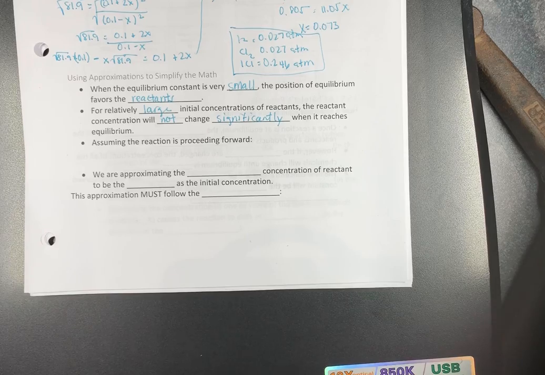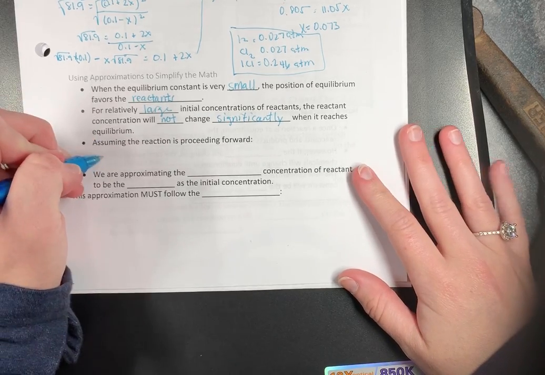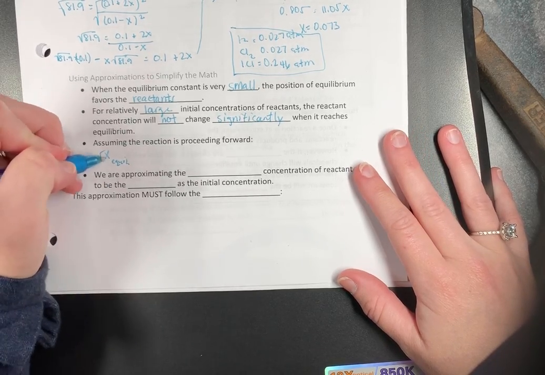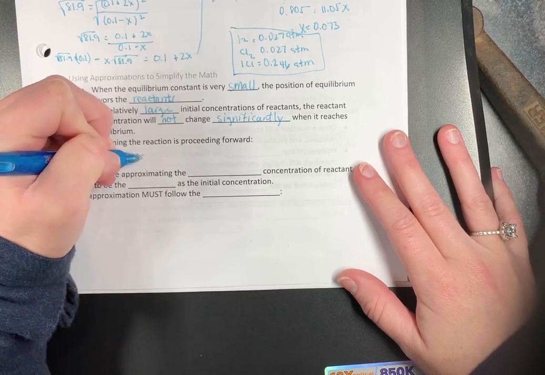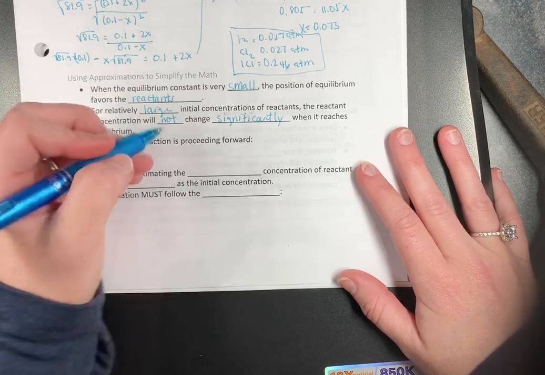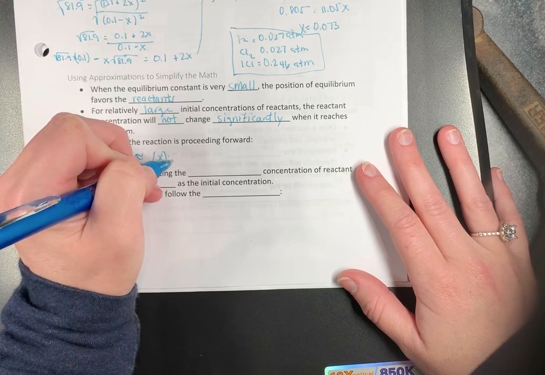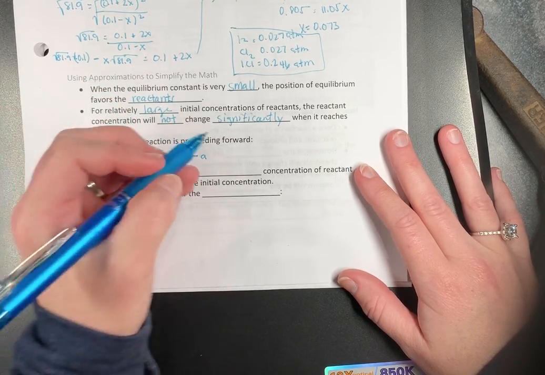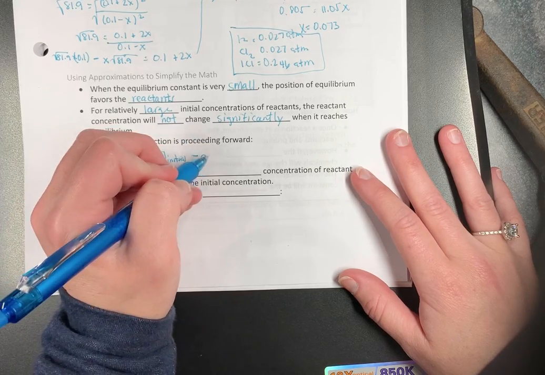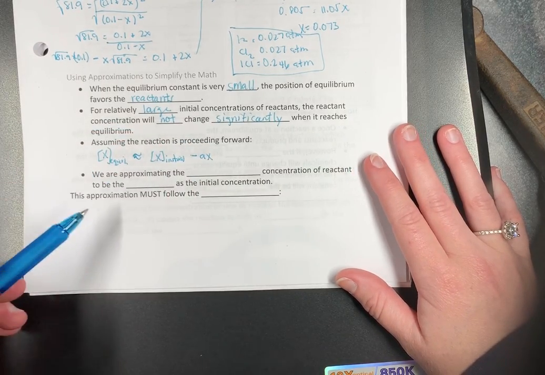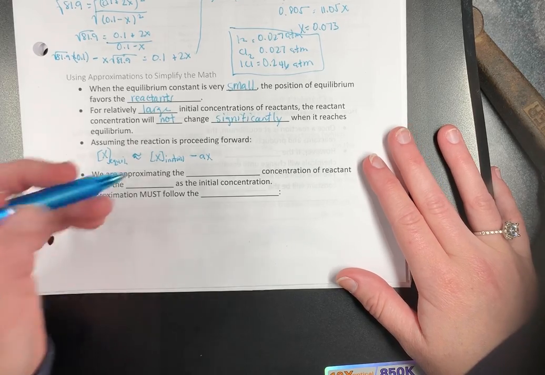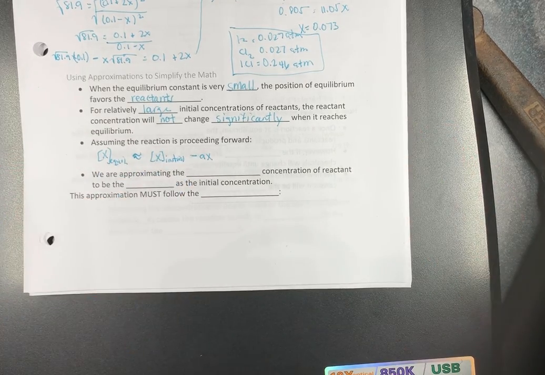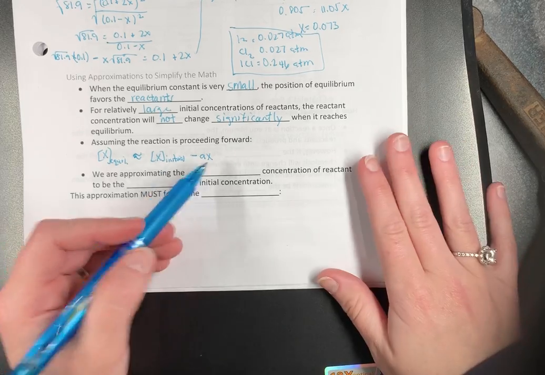So, assuming the reaction going forward, your concentration of X at equilibrium is roughly approximate to your initial concentration minus whatever the coefficient is. This is approximately equal to your initial concentration minus whatever you find X to be, so the coefficient there.